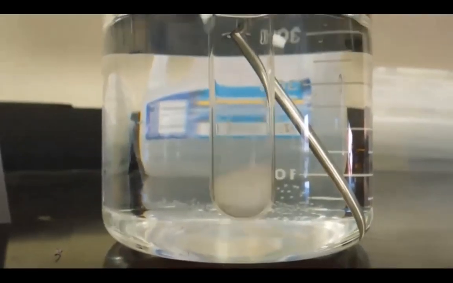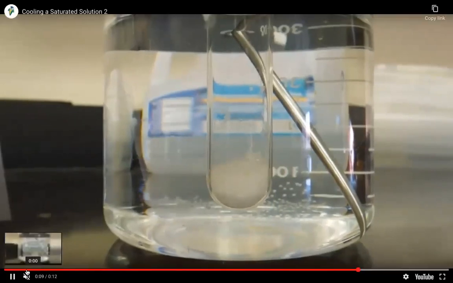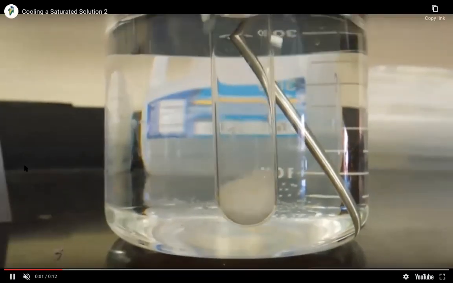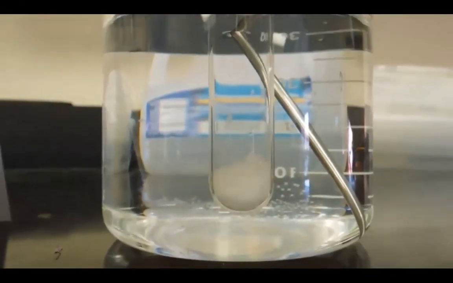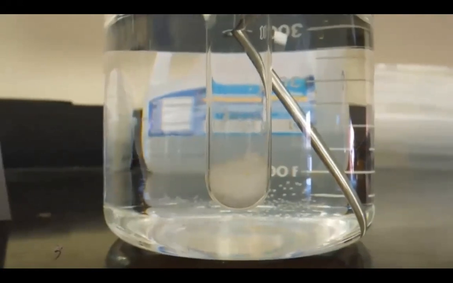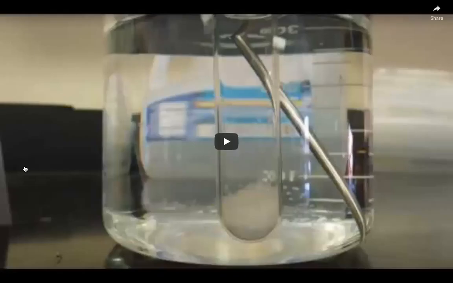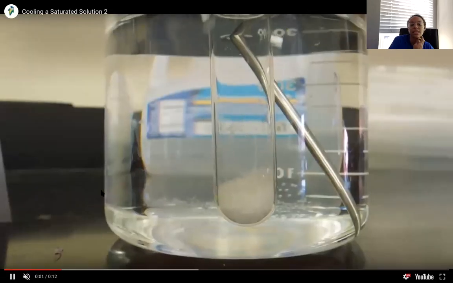Okay, so does anybody see just a little bit of movement in the center? It looks like a downward movement. That is the solute becoming undissolved. All right, do we need to watch it again? Let's see, one last time.